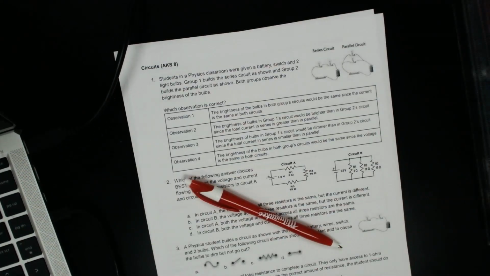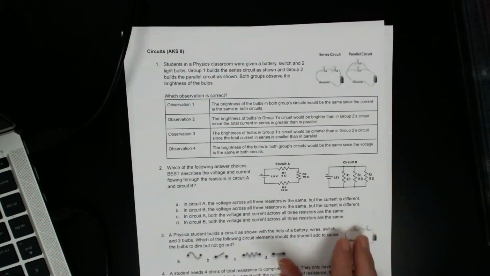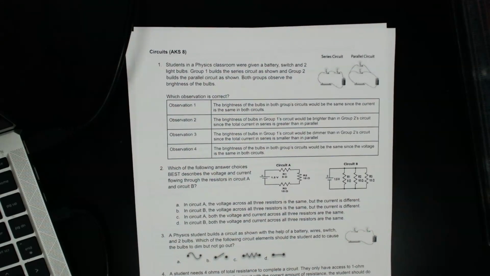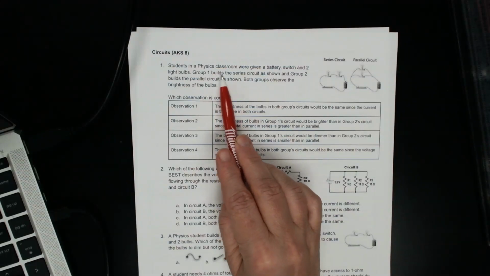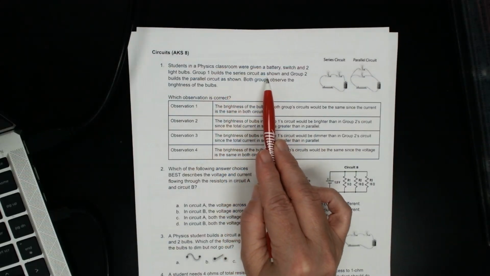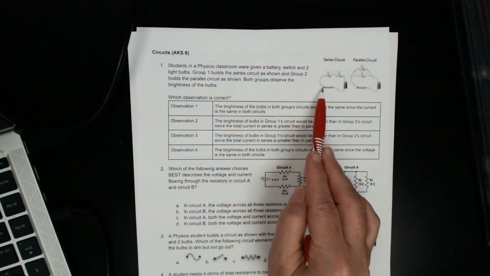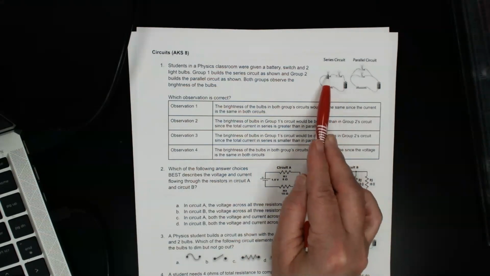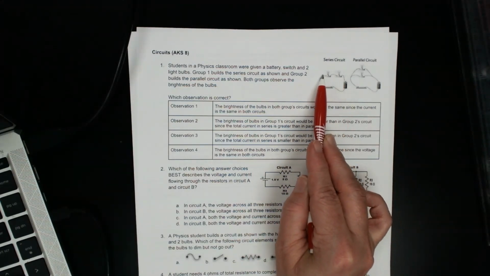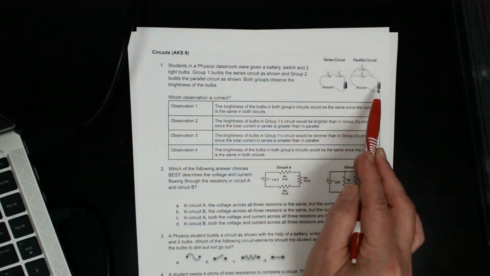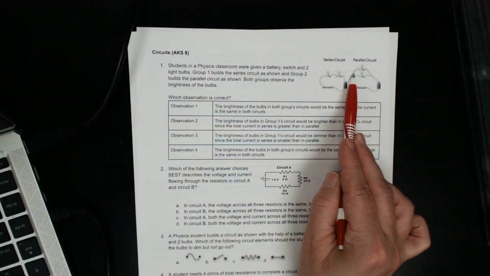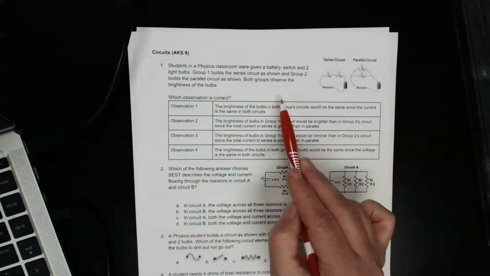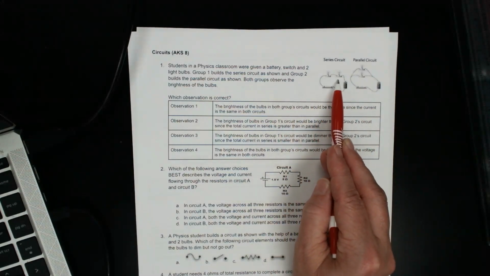Okay, I'm going to go through the circuits portion of the interim study guide. So we've got students that were given a battery, a switch, and 2 light bulbs. Group 1 built a series circuit like so, and another group built a parallel. So we can see we've got our multiple pathways here. And they're both looking at the brightness of the bulbs.